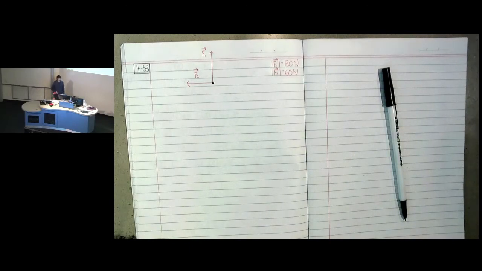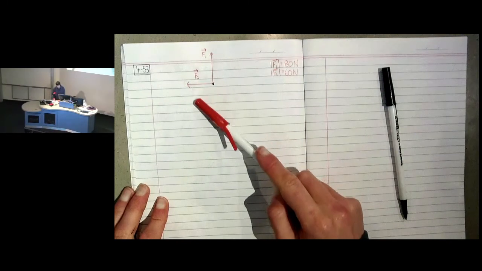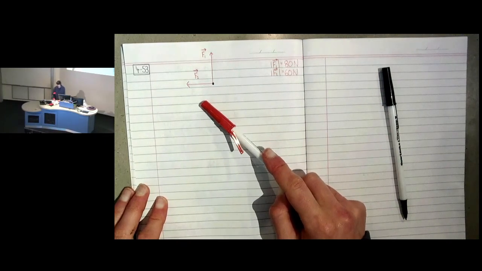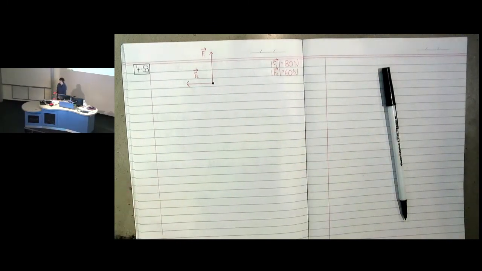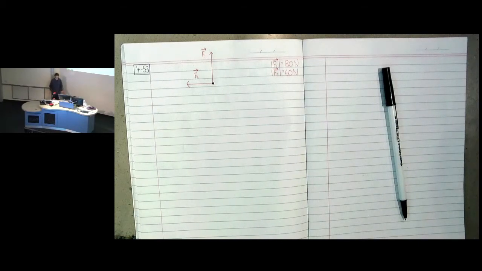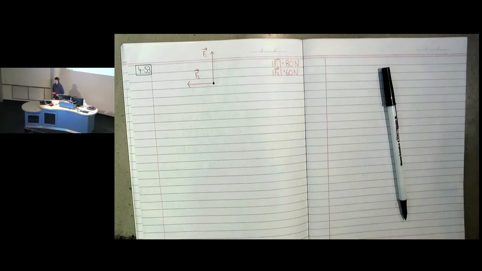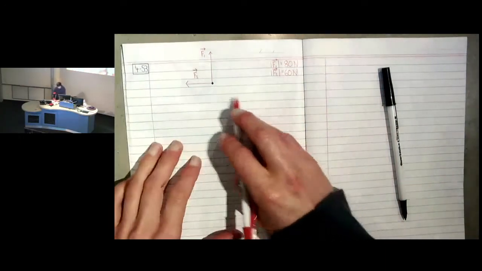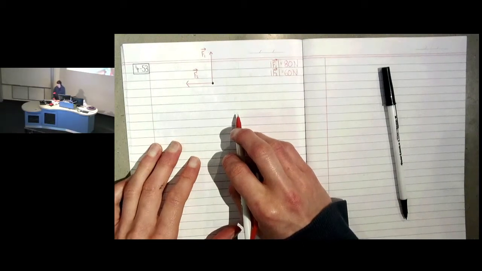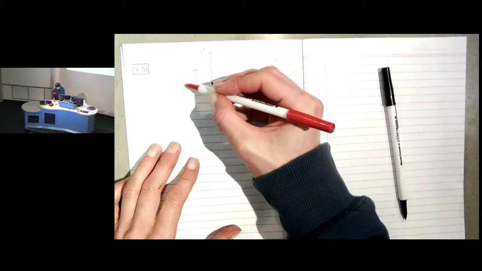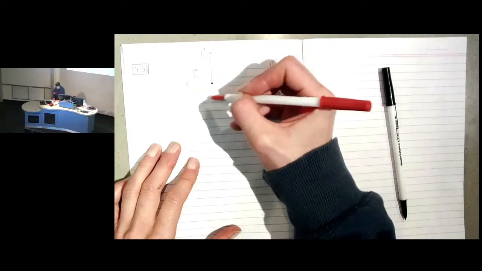Something we do know, however, is that this object is moving at constant velocity. And if something is moving at constant velocity, that means it's not accelerating. And that means, by Newton's first law, that the net force on that object has just got to be zero. So whatever this third force is, it has to be directed and have magnitude such that it just happens to balance out these two other forces.